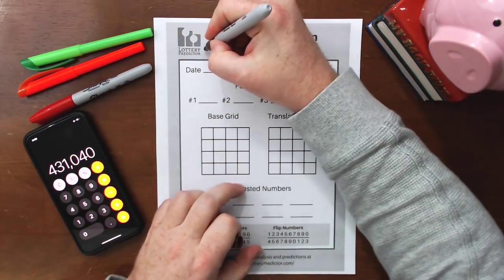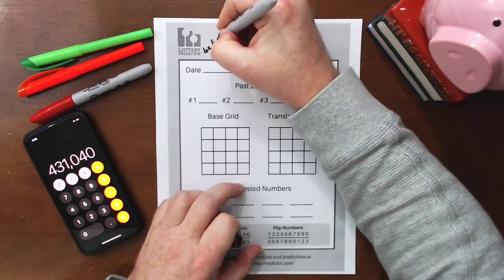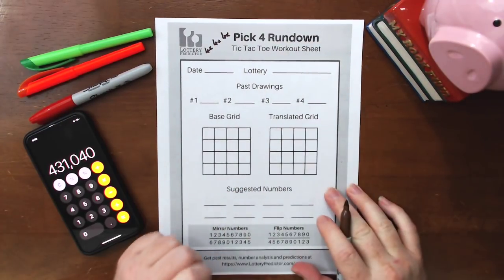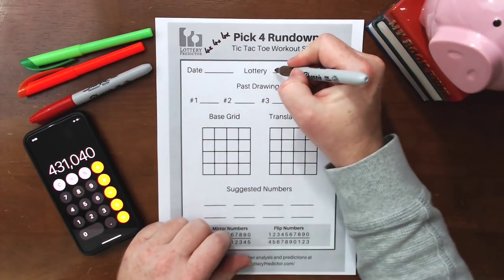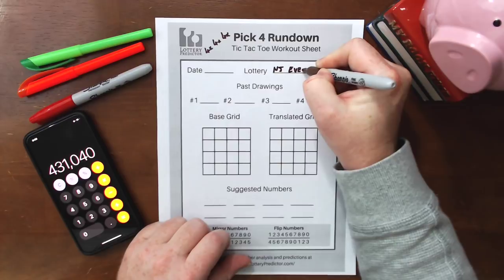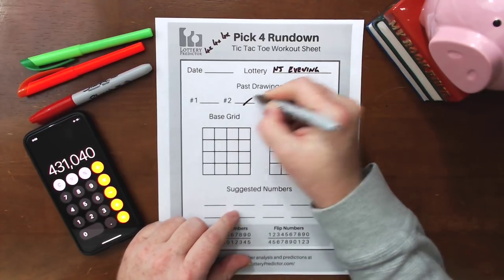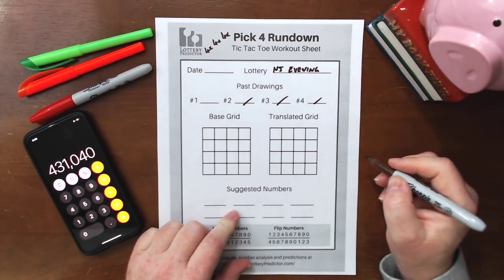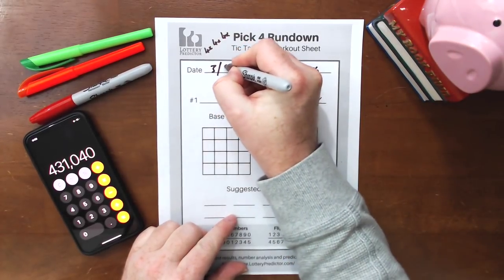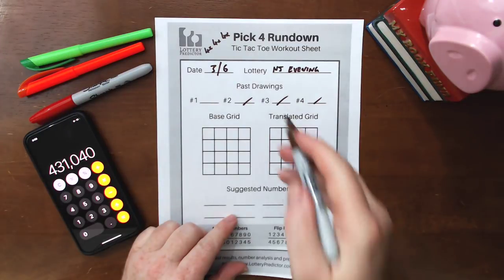Moving on to our next state, we'll do the same rundown again, the 4x4x4. So we'll go ahead and run through this again so you can see another example. And this time we're going to be using the New Jersey Evening Lottery. And same again, we only need the one result, and that's for the same date. We're using the 6th of March for that.